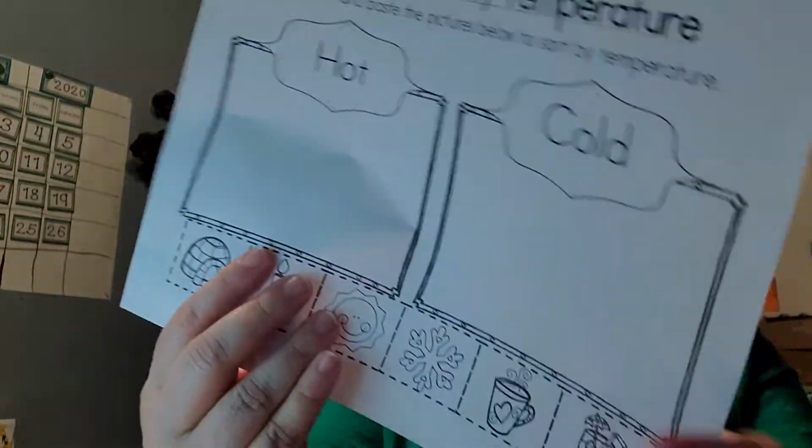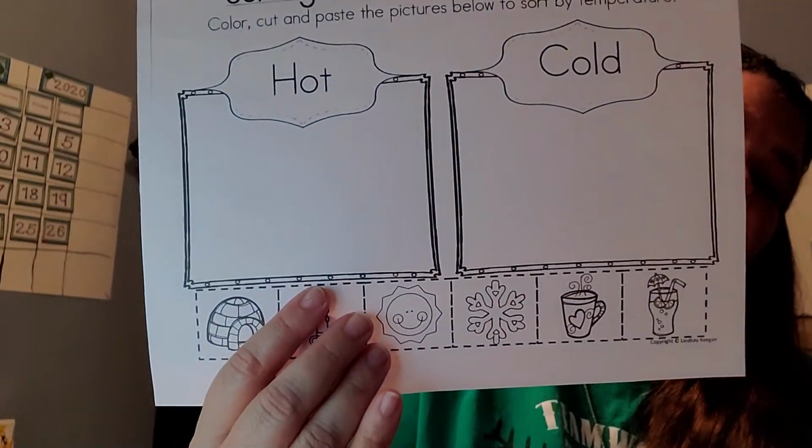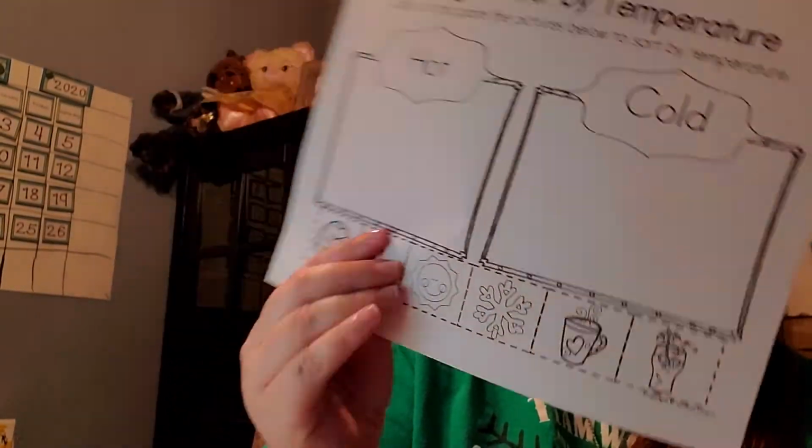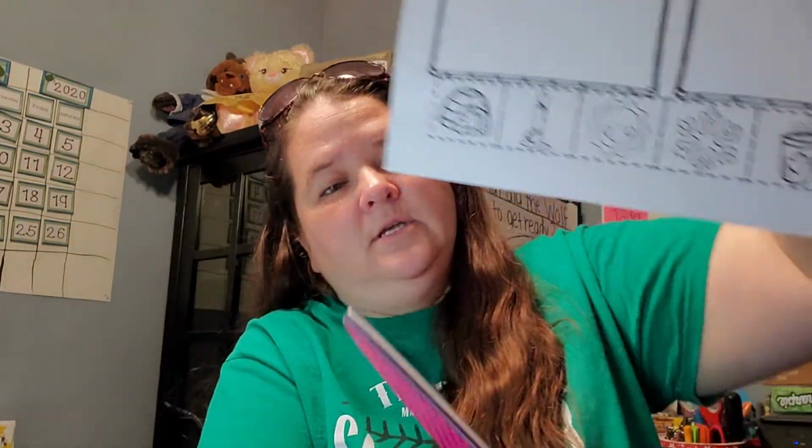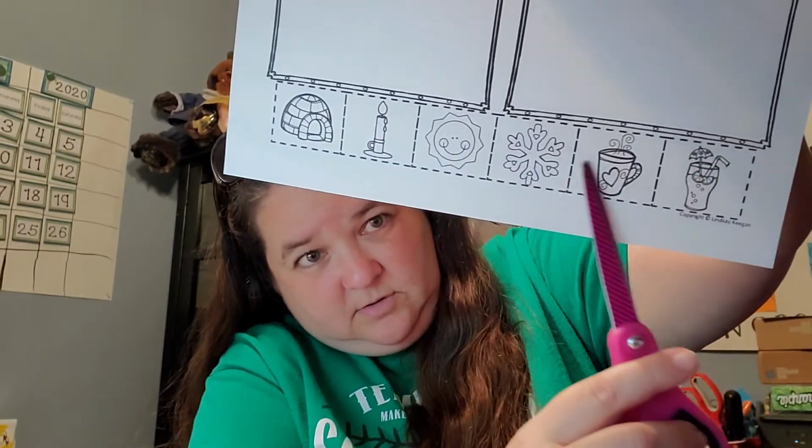You should have this paper right here. It's a hot and cold sort. And so we're going to cut off our pieces on the bottom, just like this. We're going to cut all these off. And we're going to cut on the dotted lines. And I'm going to cut mine right now with you.